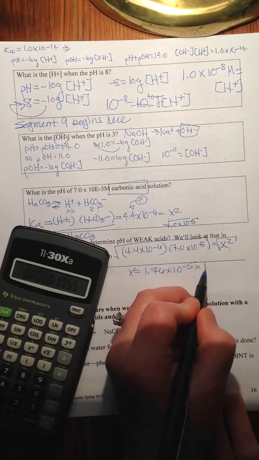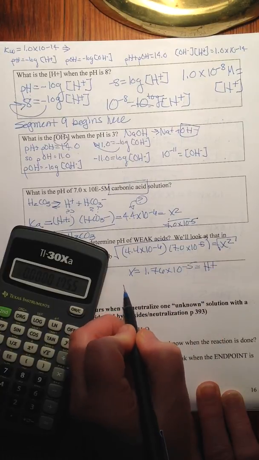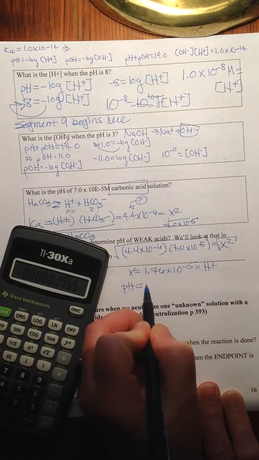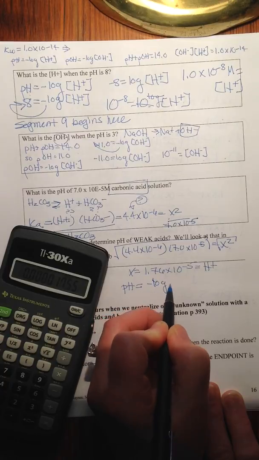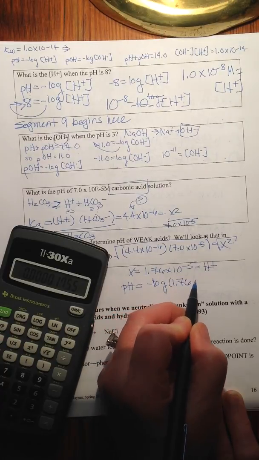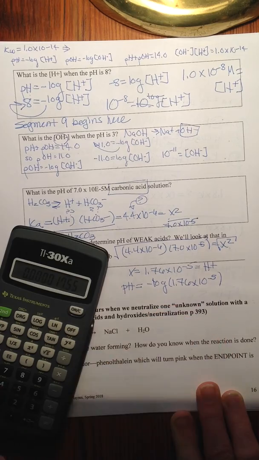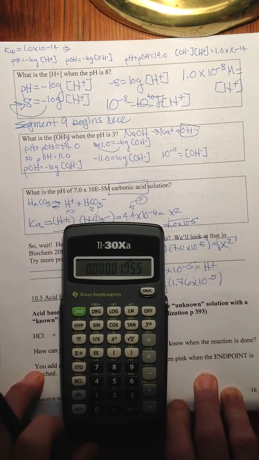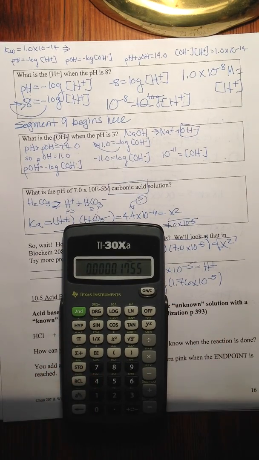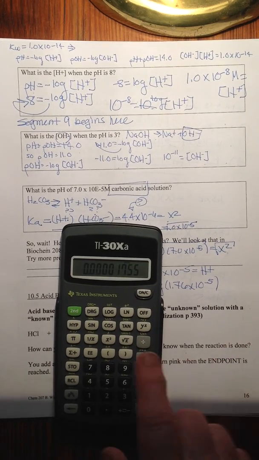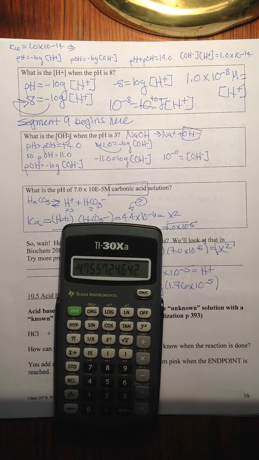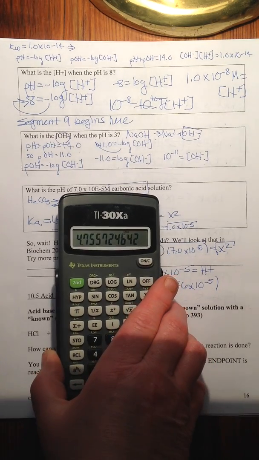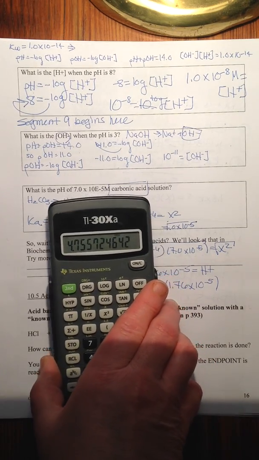And remember, x is equal to our H+. So pH equals negative log 1.76 times 10 to the minus fifth. Okay, so this is still in my display. I have a different calculator than I had on the other ones. So I'm just going to push log, and I'm going to push negative of what's in my display, and my pH is 4.8.